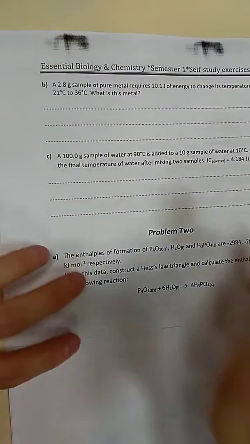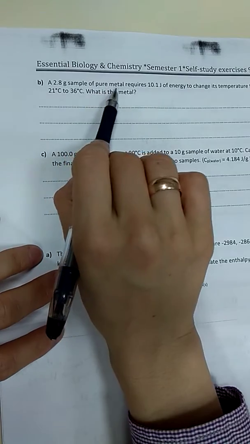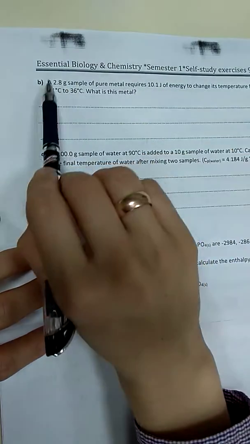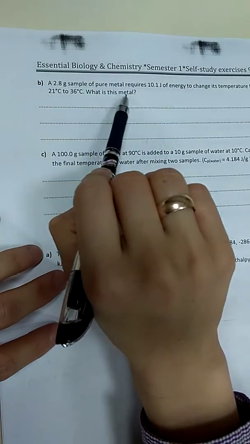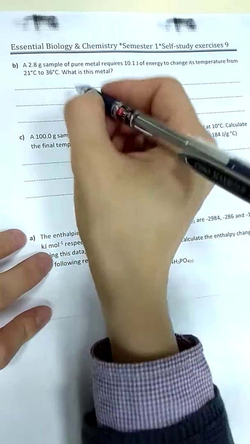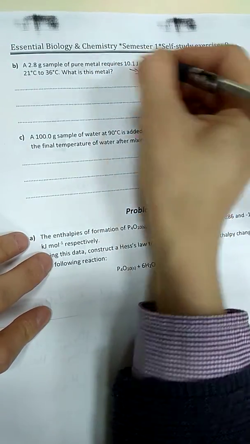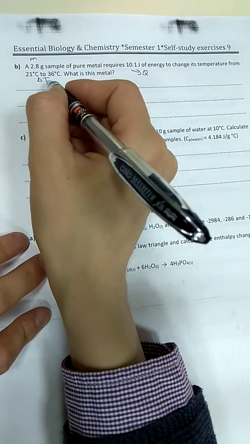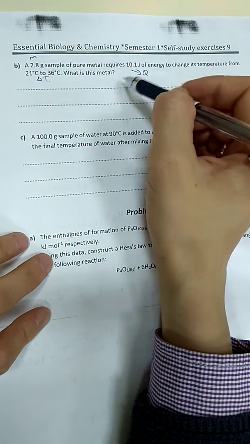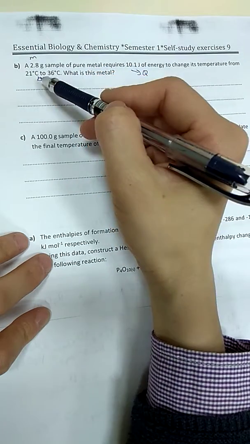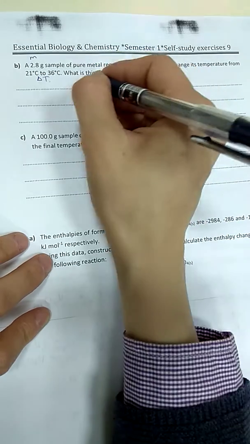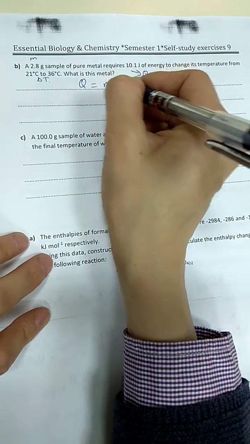Okay, let's move to the next question. In this case, 2.8 grams of metal requires 10.1 joules of energy to change its temperature from 21 degrees to 36 degrees. What's this metal? So you have energy change Q, you have the mass of the substance, and you have delta T. And you know the formula which relates all this: mass, temperature change, and Q for energy change for a specific substance. So it is Q equals mc delta T.